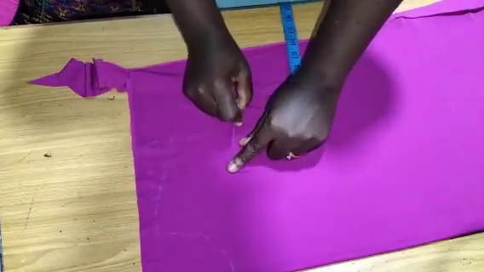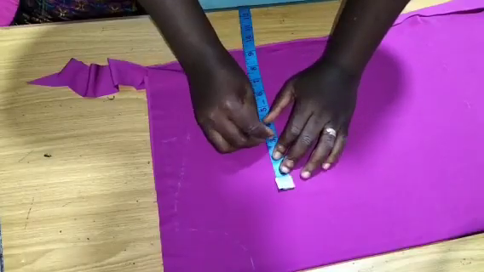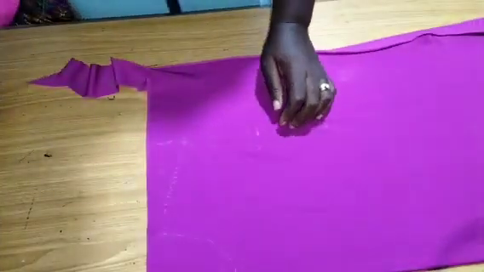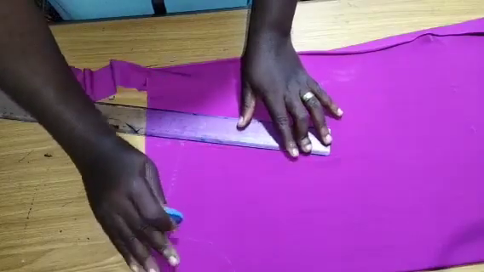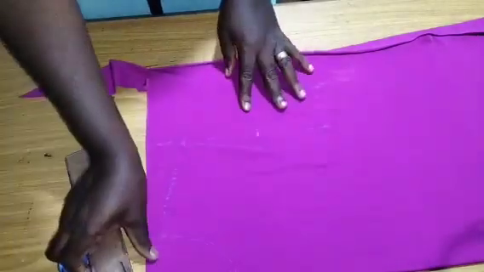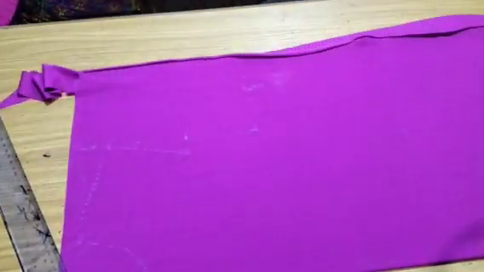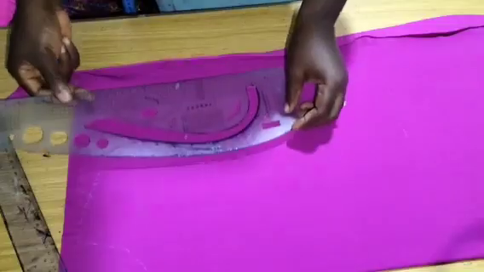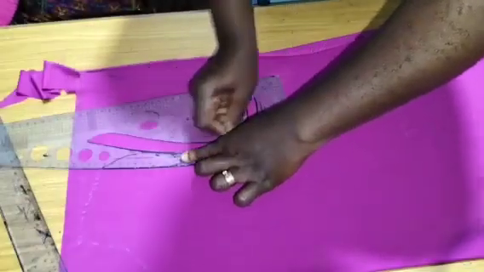Half of it will give us 4.5. Then from there, I'll go in by 3/4, and then I'll connect it to the tip of the shoulder like this. So you might not be seeing what I'm doing, but I know you are following the lines of my hands. So I'll go ahead and connect this from here. I'll connect it for my armhole.